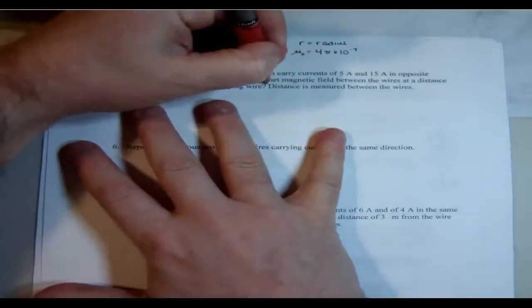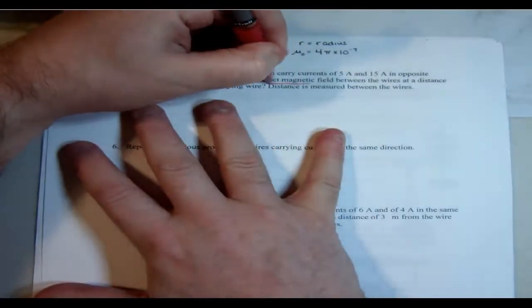Two parallel wires separated by 150 meters carry currents of 5 and 15 amps in opposite directions. So the currents are in opposite directions. What is the strength of the net magnetic field between the wires at a distance of 40 meters from the 5 amp wire? And remember, we're talking about net magnetic field, right?